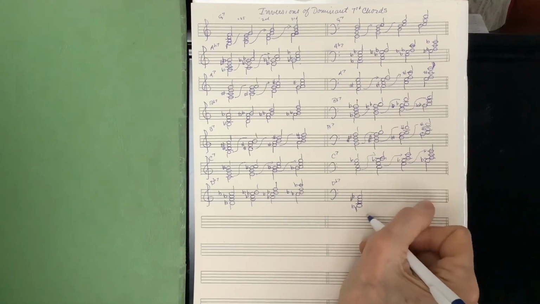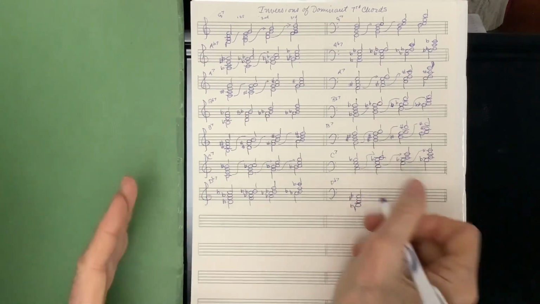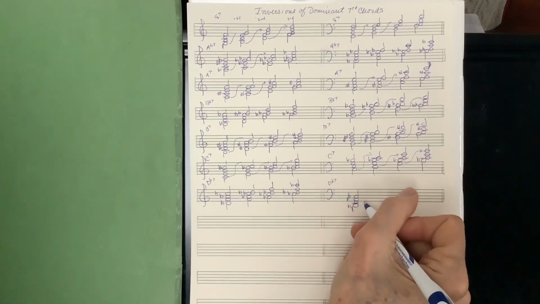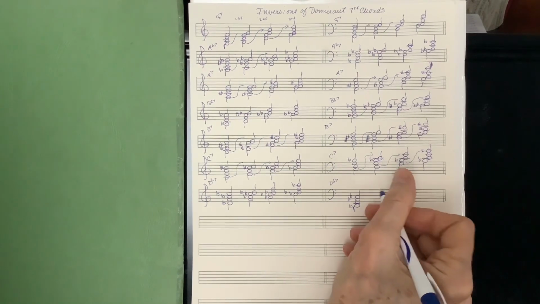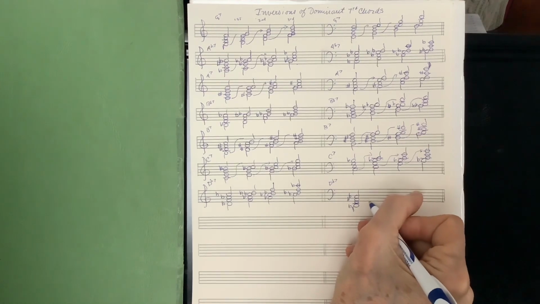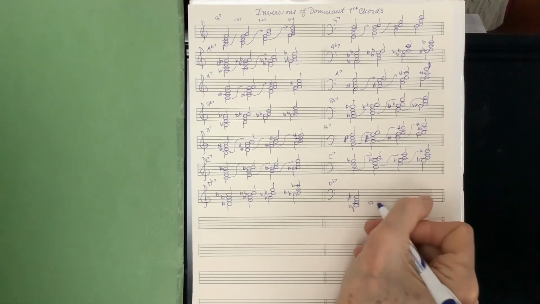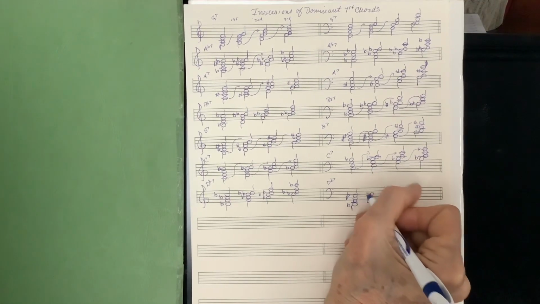And you know what I'm going to do? I'm going to put in different places. I want to do, let's go up to first inversion. Let's just finish this out. So we have F, A flat, C flat, D flat.